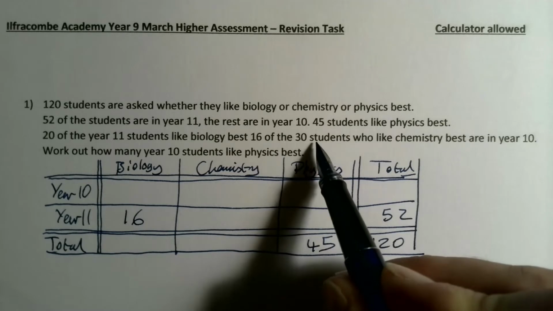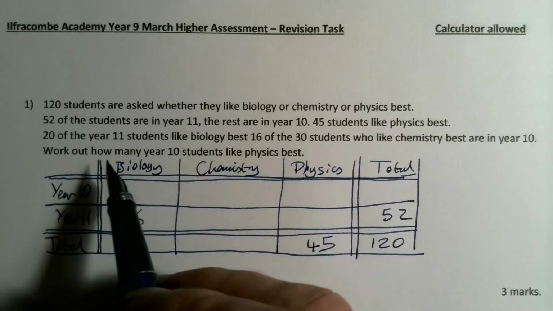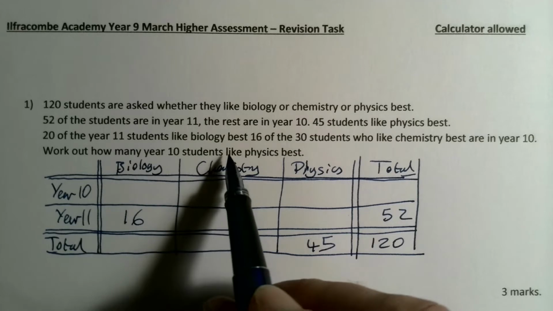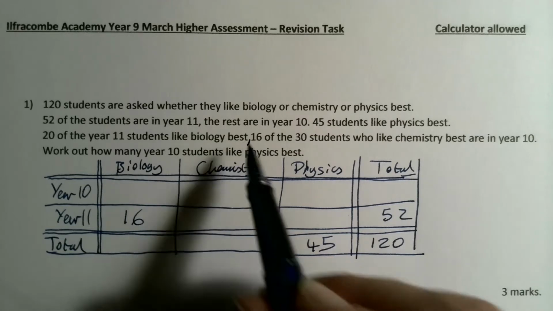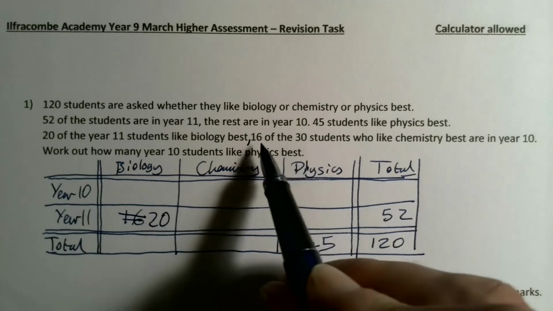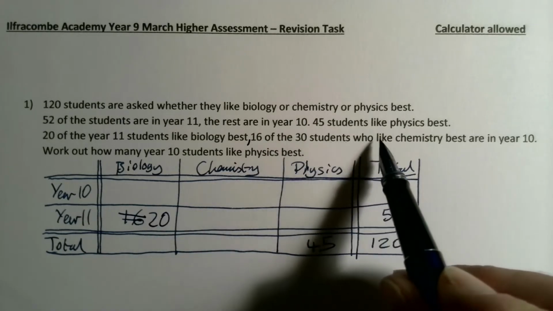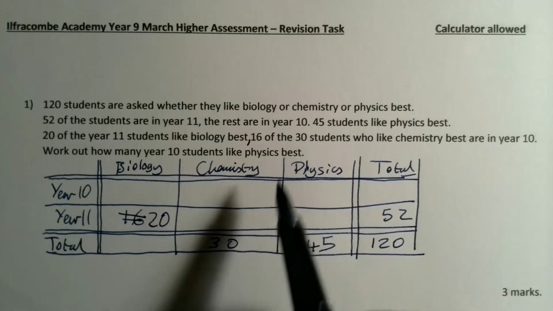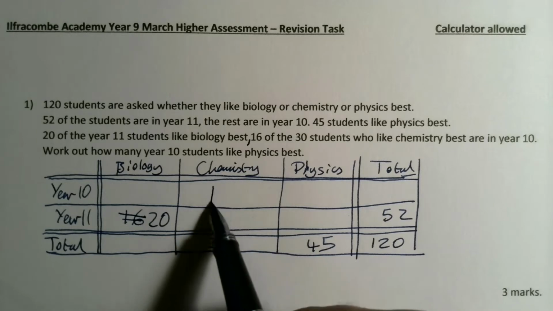20 of the year 11 students like biology. Of the 30 students, hang on, 20 of the year 11 students like biology best. There should be a little comma in there. So sorry, that's 20. 16 of the 30 students who like chemistry best. So there are 30 altogether who like chemistry best. And 16 of them are in year 10.